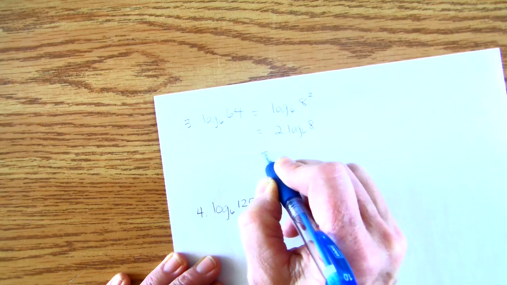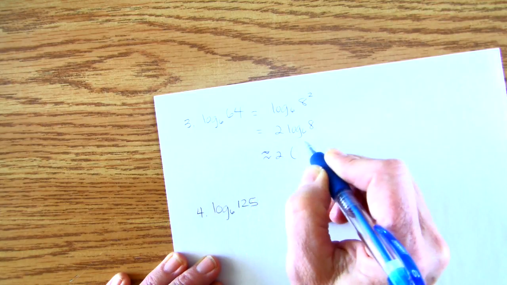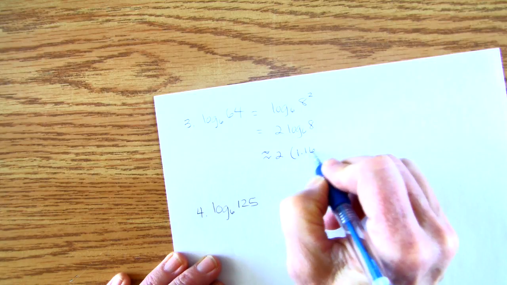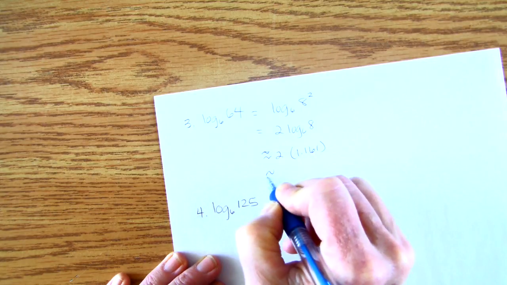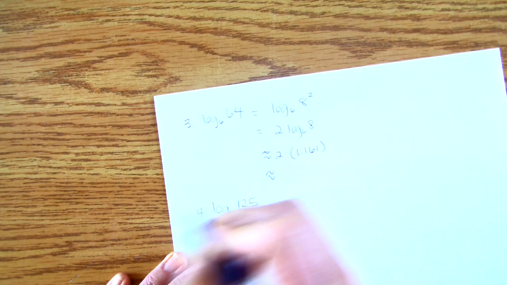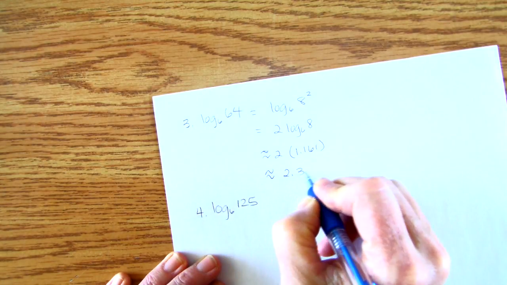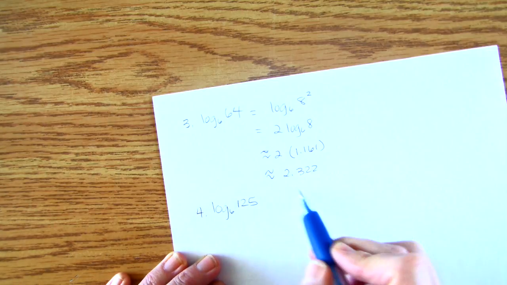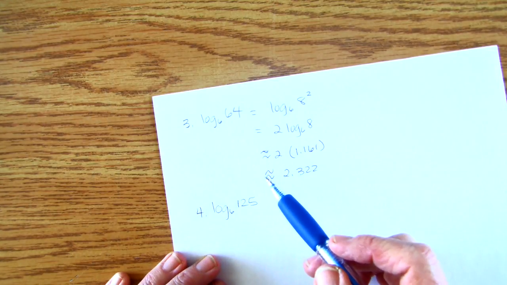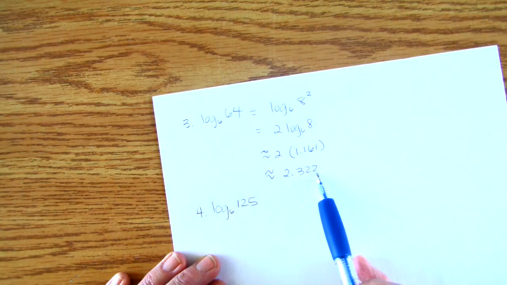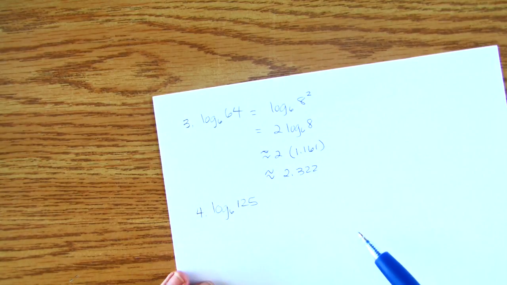And then I approximate because my value for log base 6 of 8 was approximately 1.161. And so I get an approximate answer of 2.322. And again, 6 cubed is 36 times 6, so that's way more than 64. So again, I'm raising 6 to something a little more than 2 to get 64.